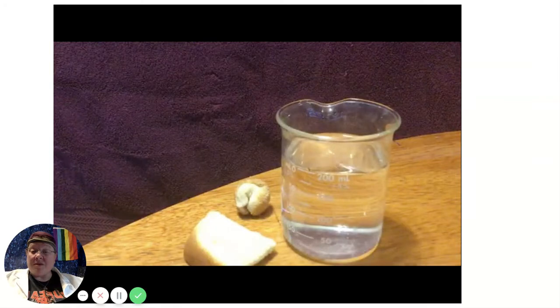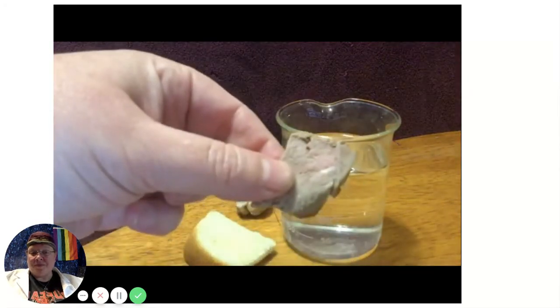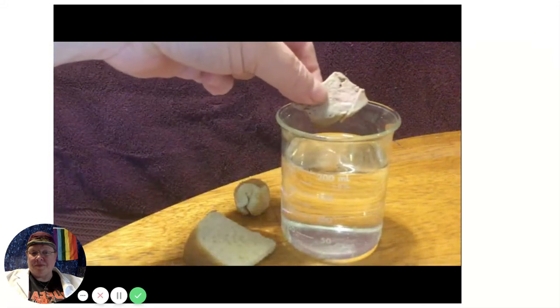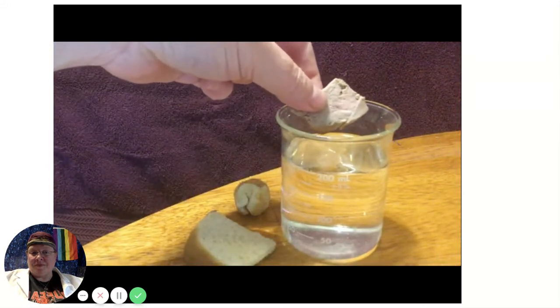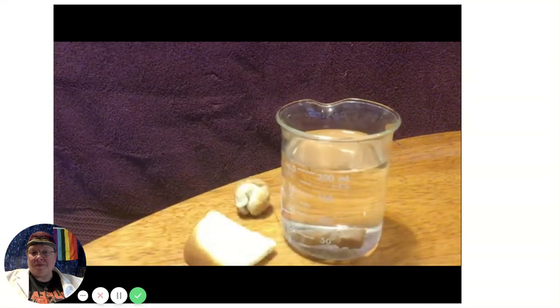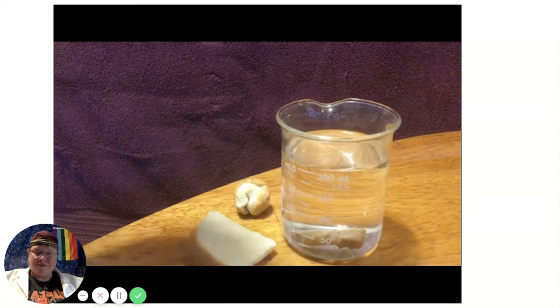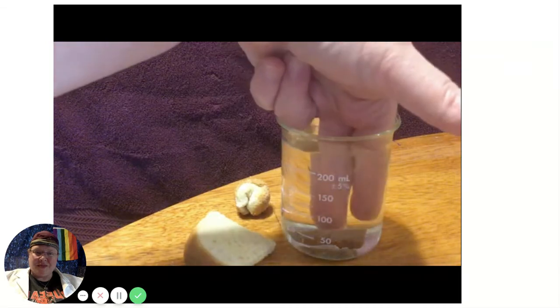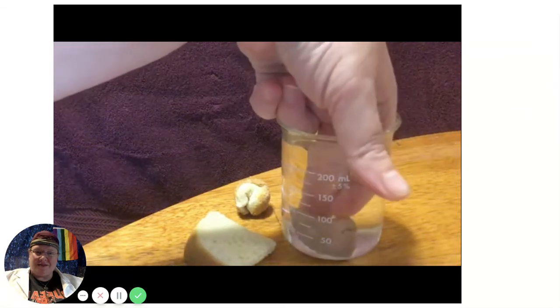And now I'm going to put the piece of lean muscle meat in. Take the muscle meat, put that in the water. Does it float? Does it sink? Now record that data in your data table. We get that piece of meat out.